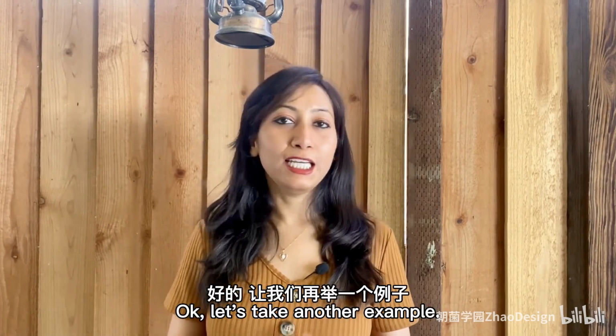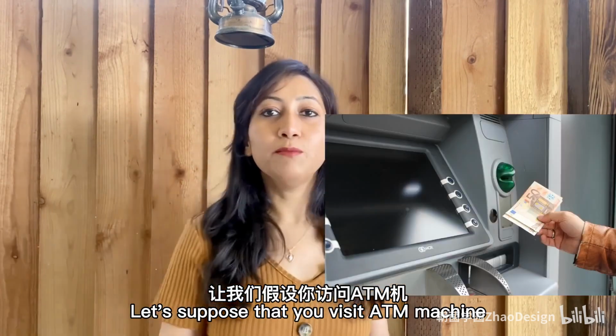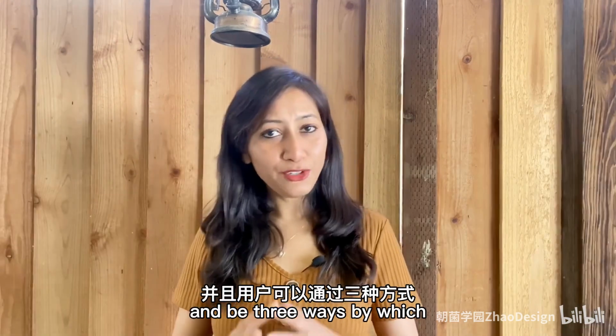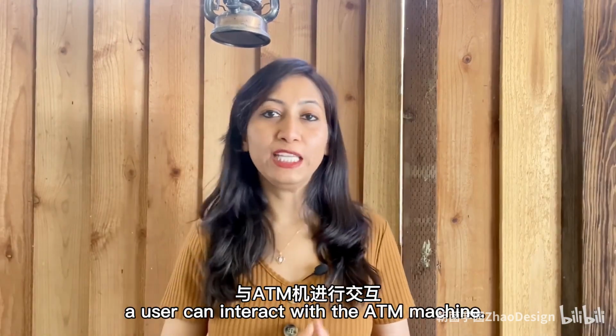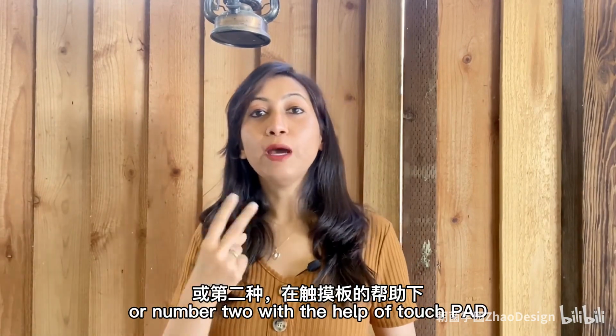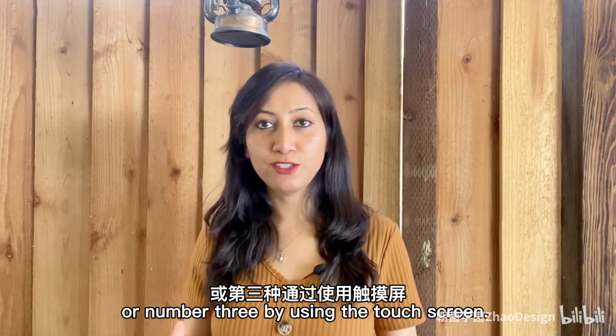Okay, let's take another example. Let's suppose that you visit an ATM machine in order to check your balance or withdraw money from it. There can be three ways by which a user can interact with the ATM machine. It can be with the help of voice command, or number two, with the help of a touchpad, or number three, by using the touch screen.